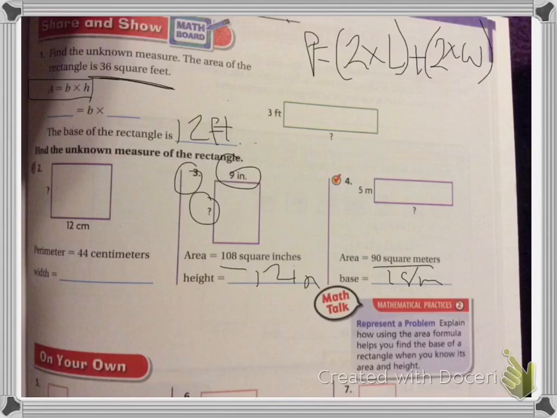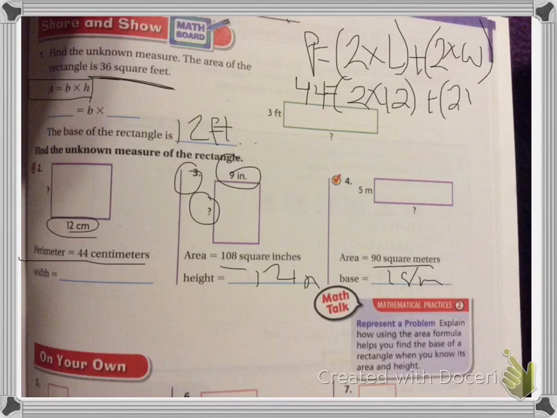Because let's look at number 2 here. We're given the perimeter. When we plug in numbers, it really narrows down what our number could be. So we have our perimeter. We have 44, so we're going to put that in the P spot where perimeter goes. That 2 will stay the same. The length is 12 centimeters, so I'm going to put a 12 there. Plus 2 will stay the same times our missing number W.